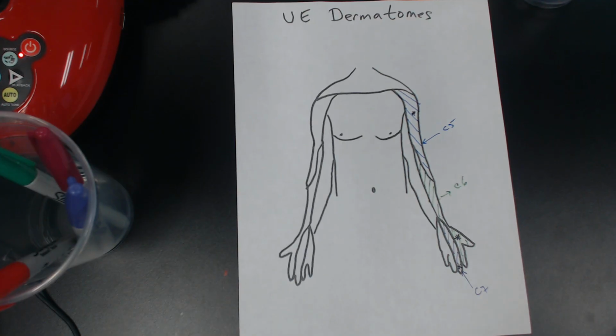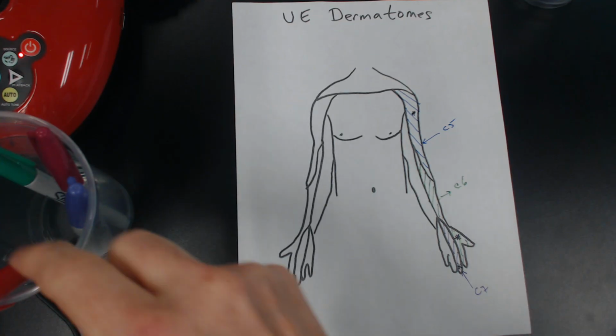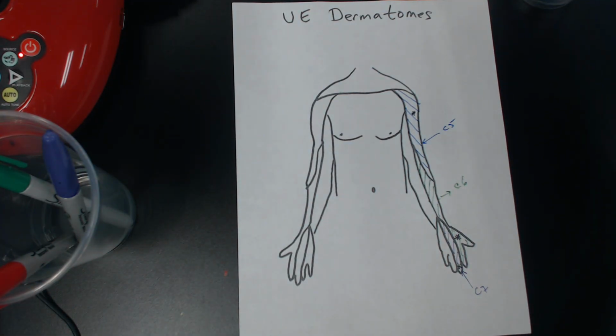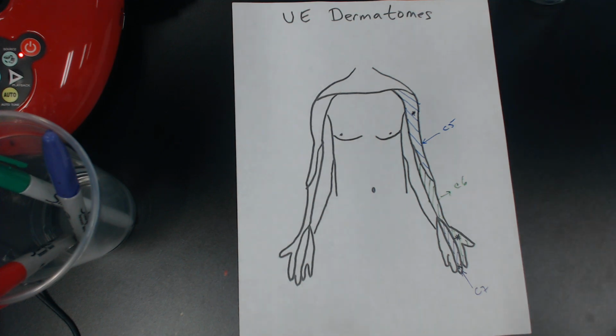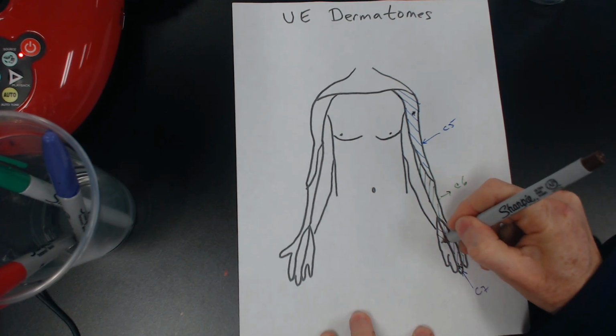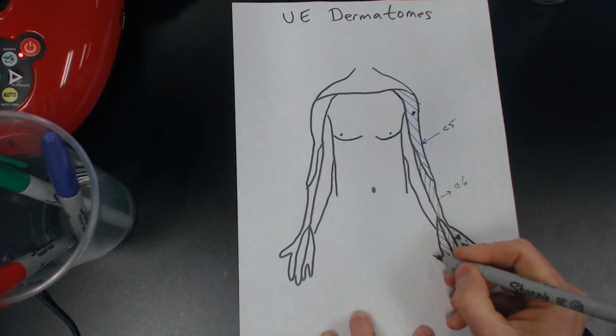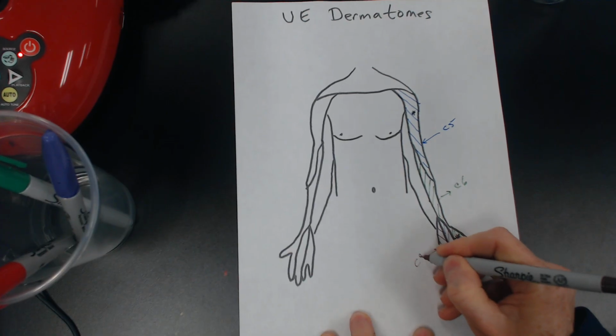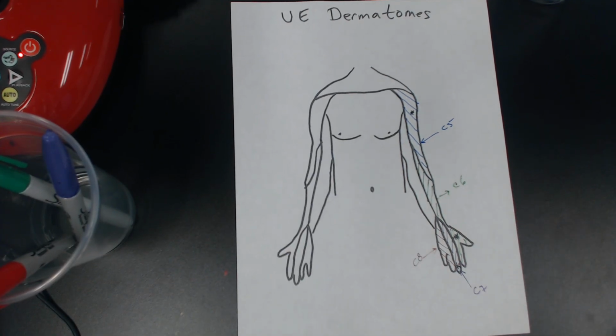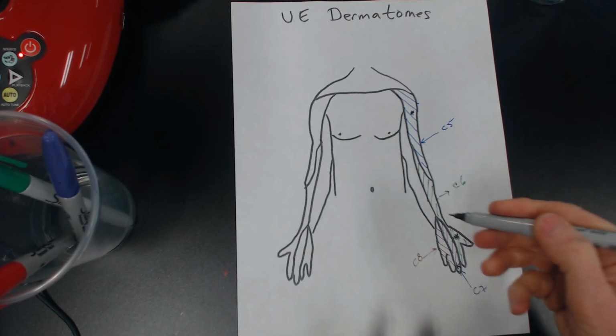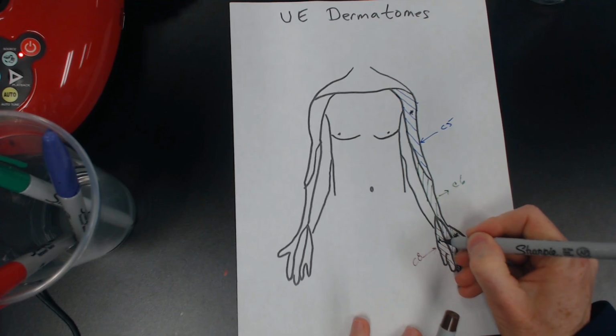And then C8. Let's go ahead and make C8 brown. So here's going to be C8. And the testing site for C8 is going to be here.